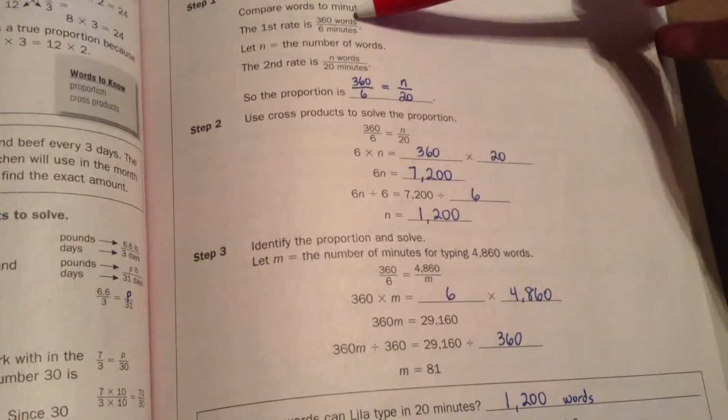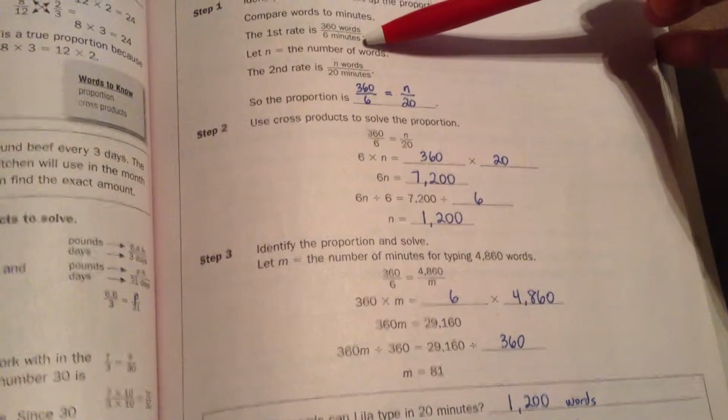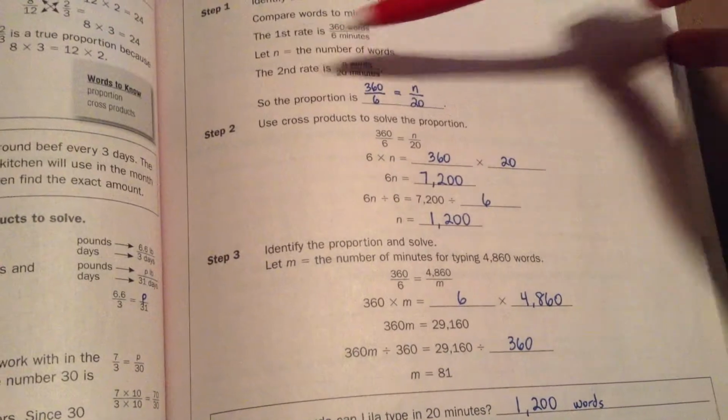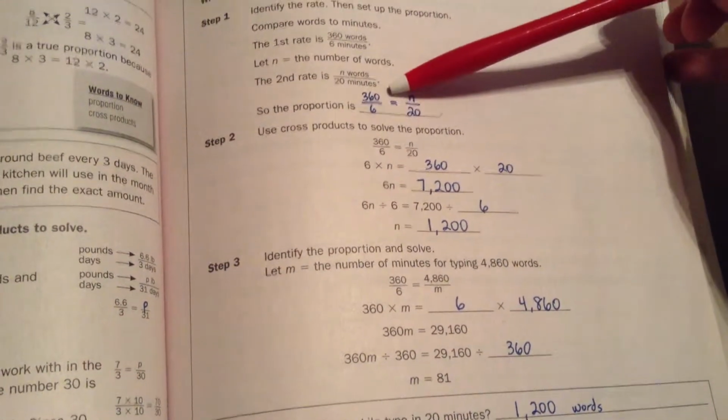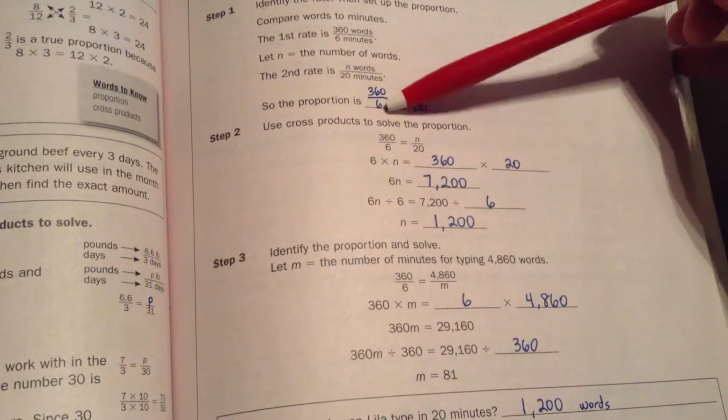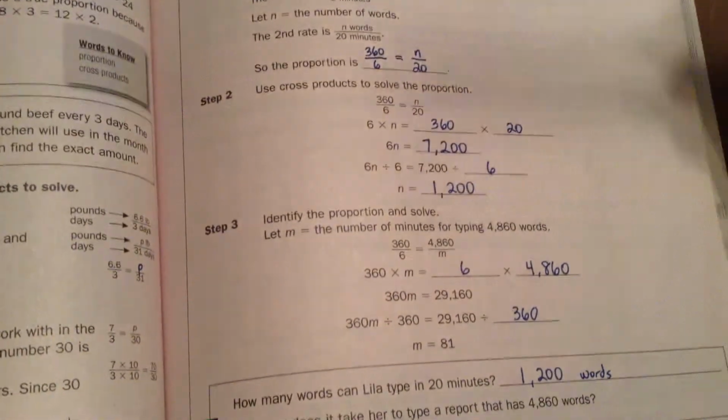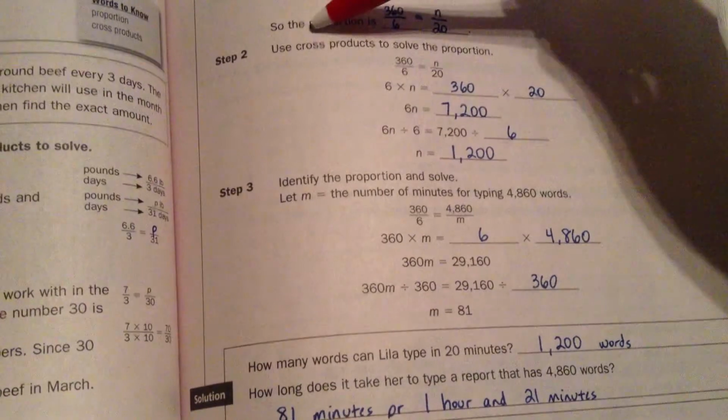The first rate is 360 words over 6 minutes. And then we're going to let N equal the number of words. So the second rate is N words over 20 minutes. So we set it up like this: 360 over 6 equals N over 20. And we're going to use cross products to solve the proportion.